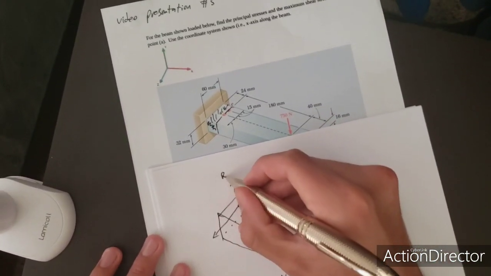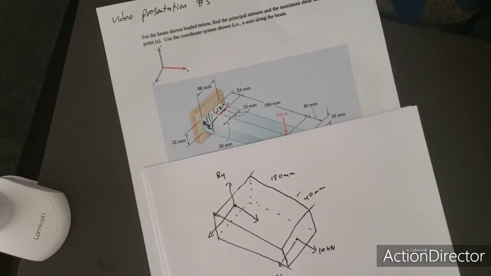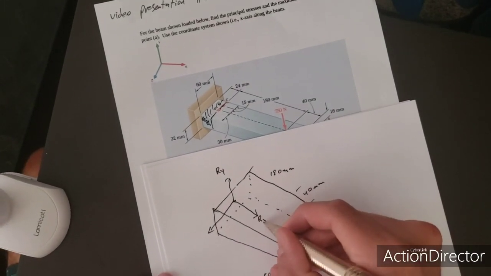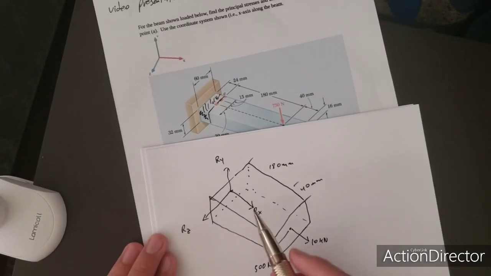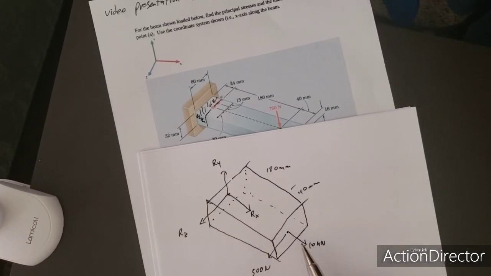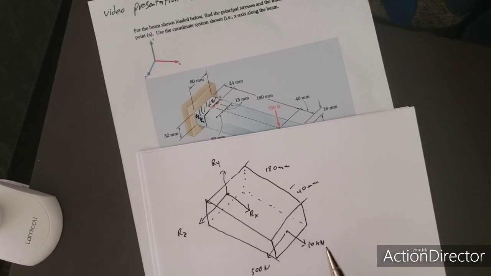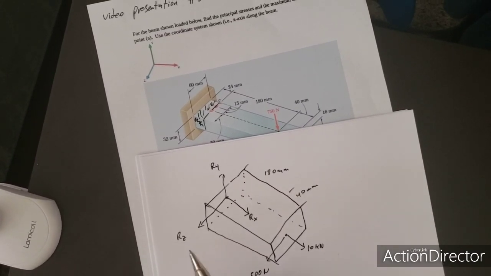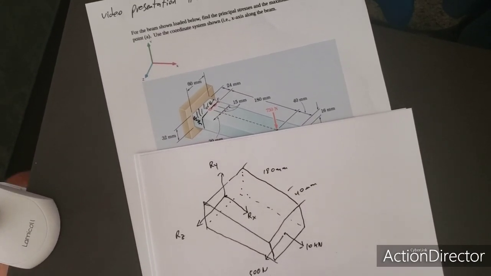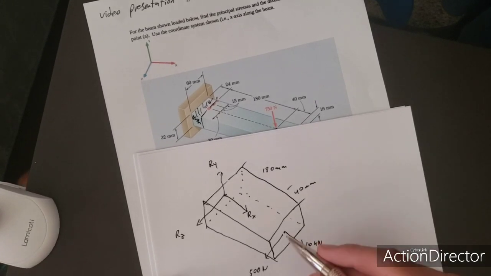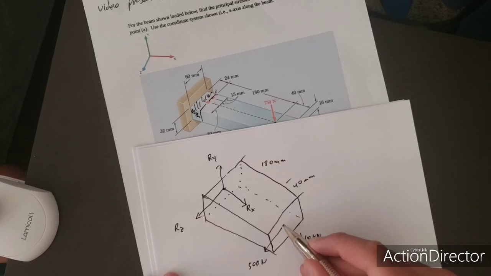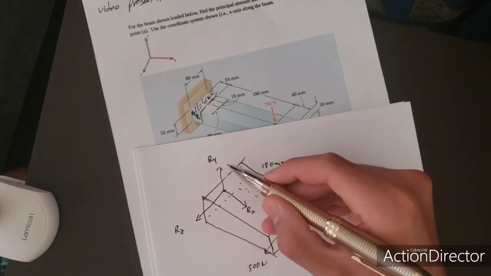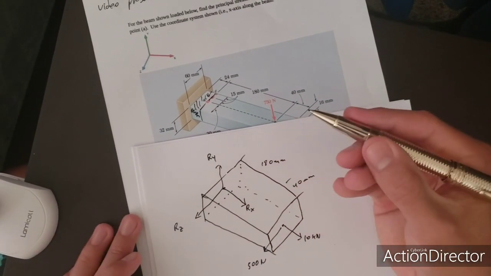So this is Ry, reaction force in the y-axis, Rx and Rz. And as you can see, if I put it in the origin, it's aligned with the 10 kilonewtons, and same thing with the Z force, the reaction force at C. At Z, it's in the same point, in the same elevation, if you will, on the y-axis.